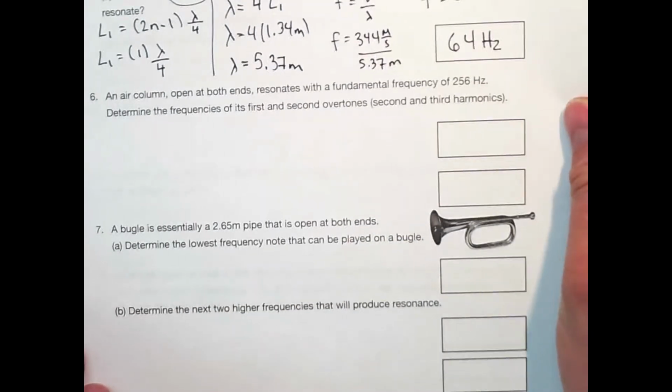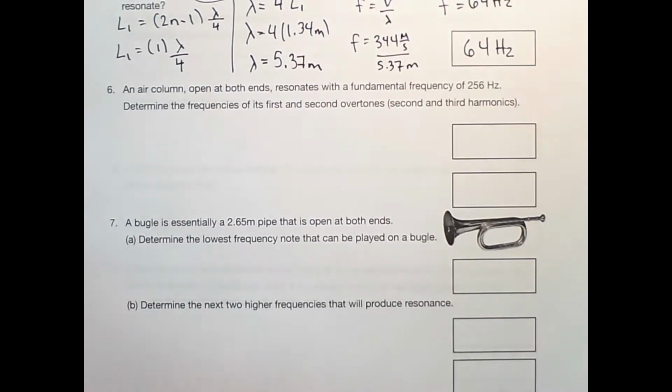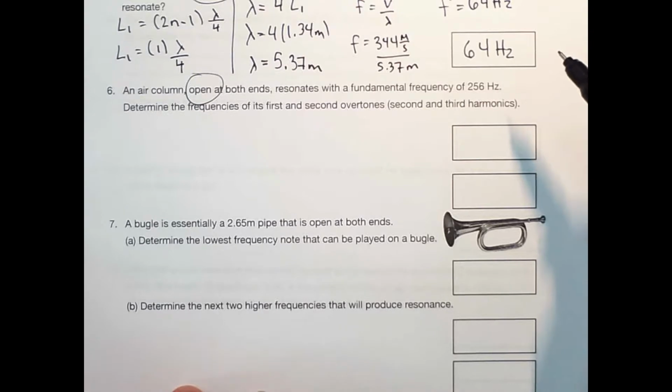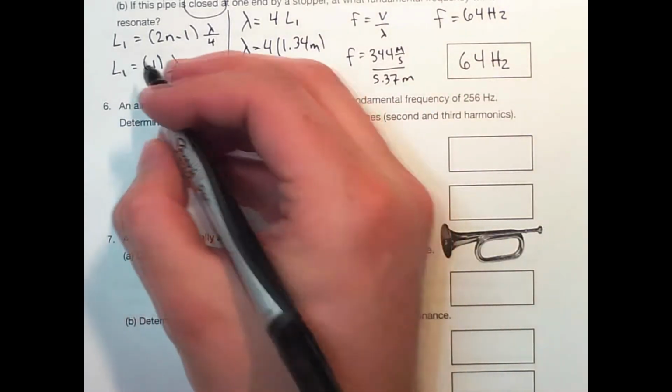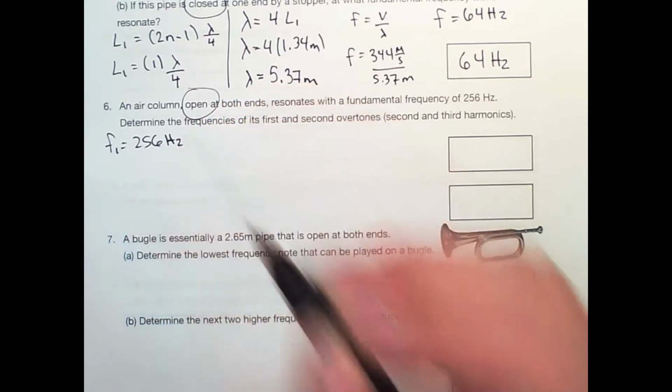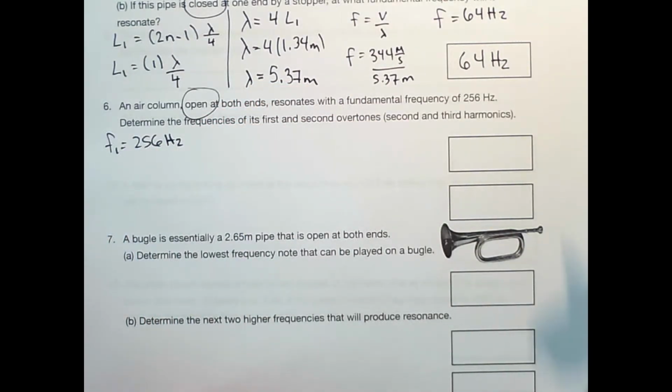So number 6, we start to move and look at frequencies. An air column open at both ends resonates with a fundamental frequency of 256 hertz. So F1 is 256 hertz. Determine the frequencies of the first and second overtones.